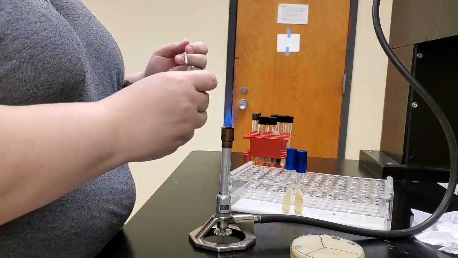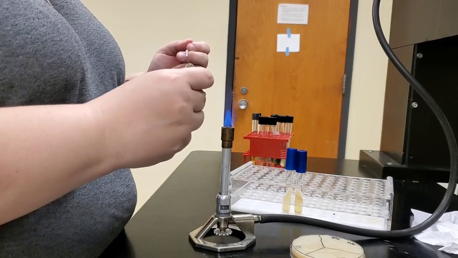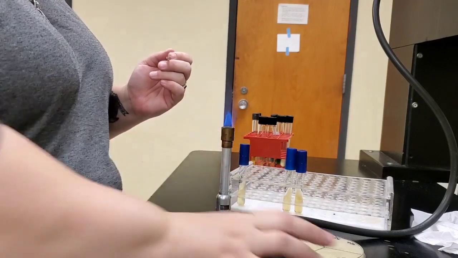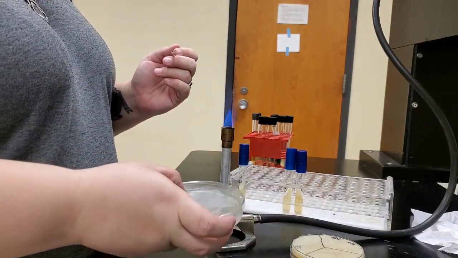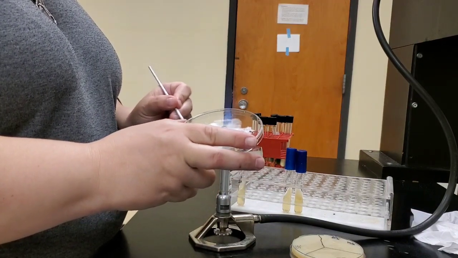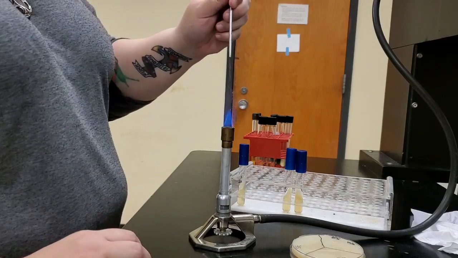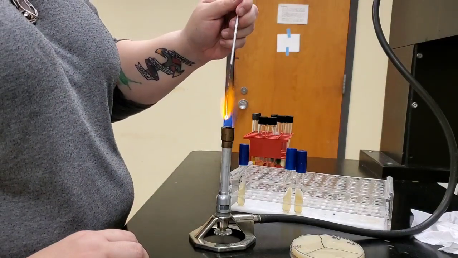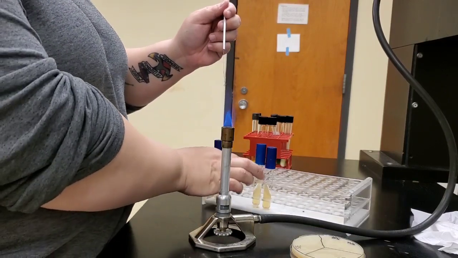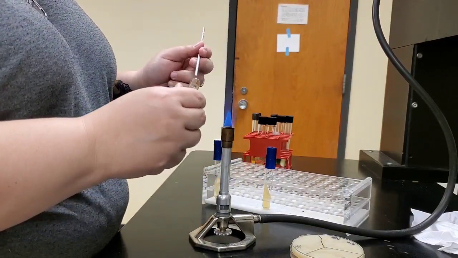A little more organism on the loop to inoculate our starch plate. Flame the loop. Obtain a second organism. In this case, Staphylococcus.